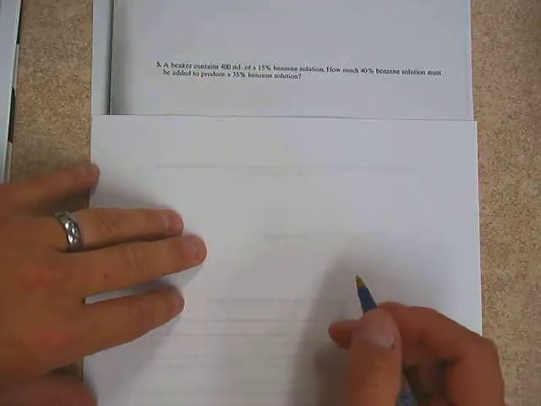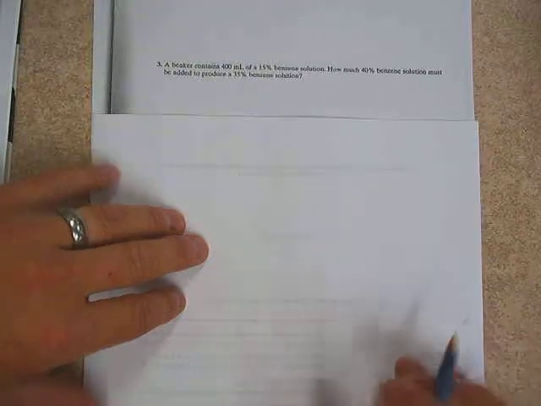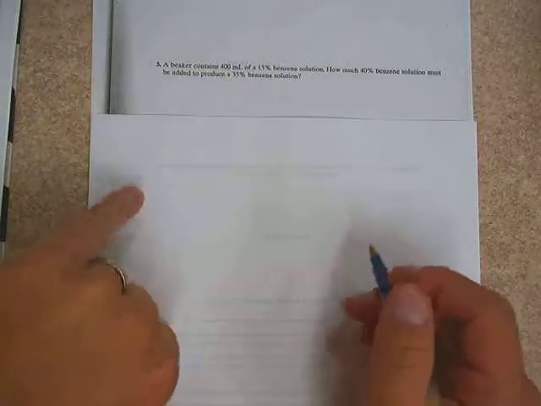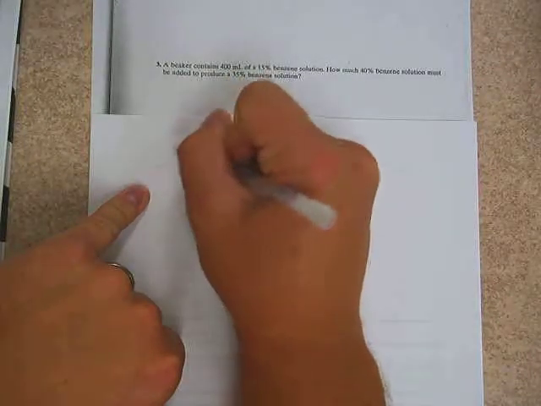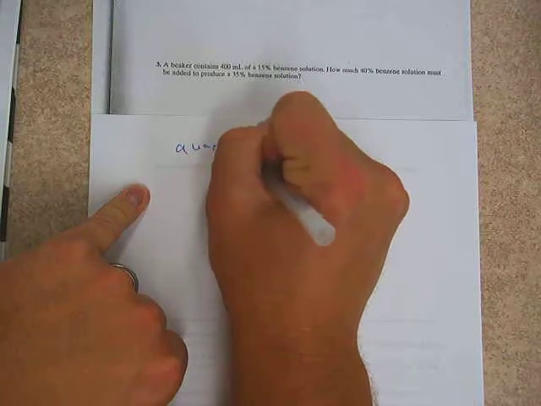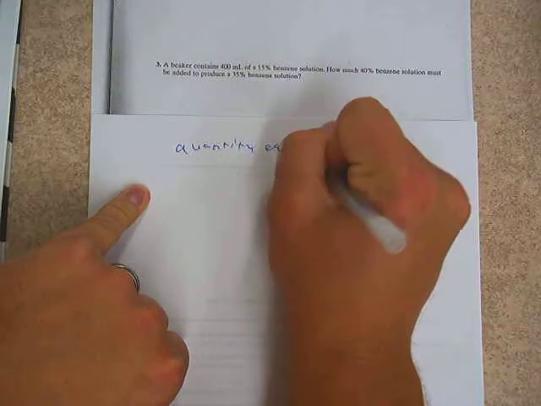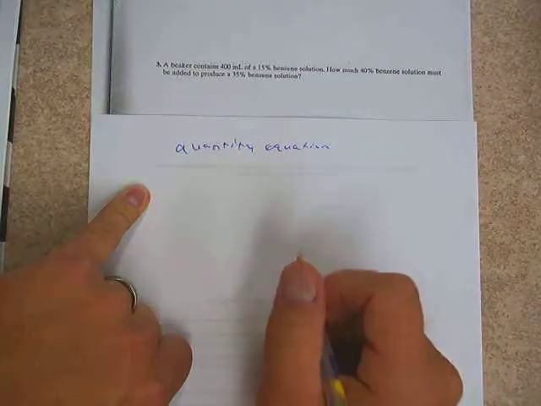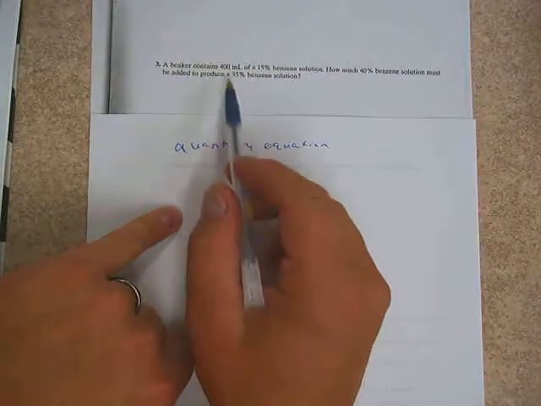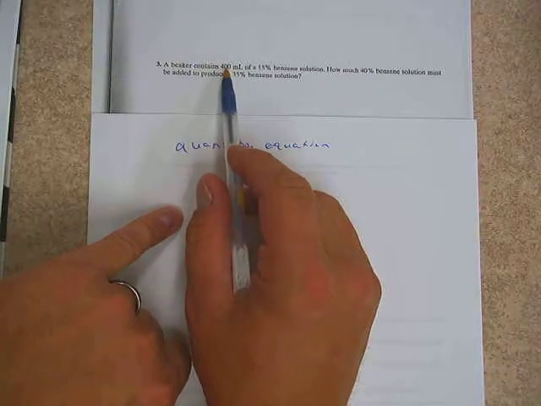The information I have is we got a beaker that contains 400 milliliters of 15% benzene, and we want to know how much 40% benzene must be added to produce a 35% benzene solution. Right. So ultimately, in chemistry, if we combine solutions with different percentages of whatever it is, whether it's benzene or some other stuff, what we want to write here is two equations in this case.